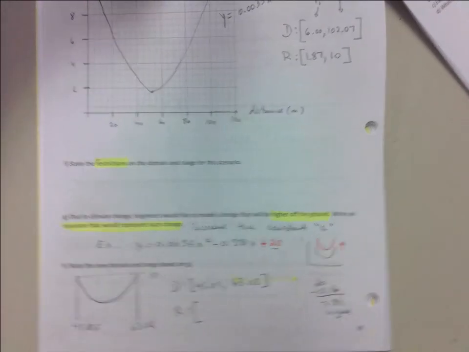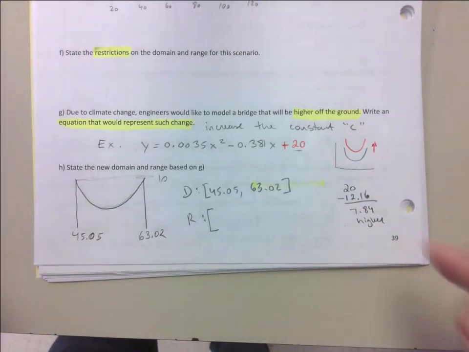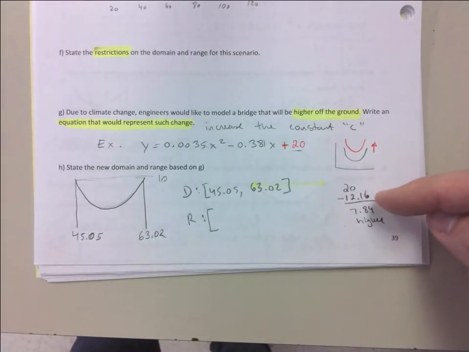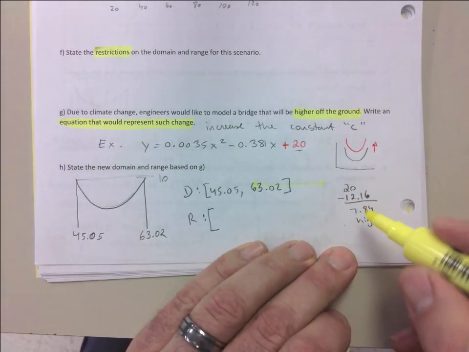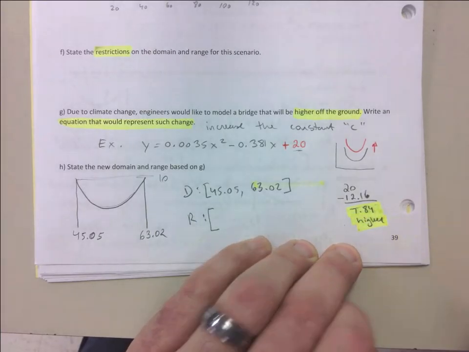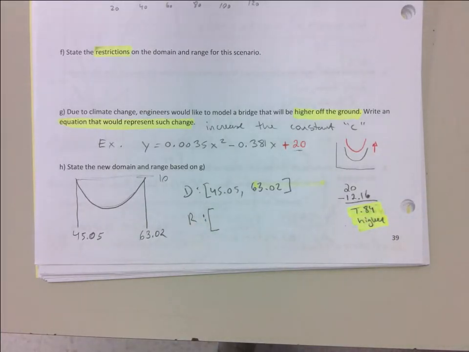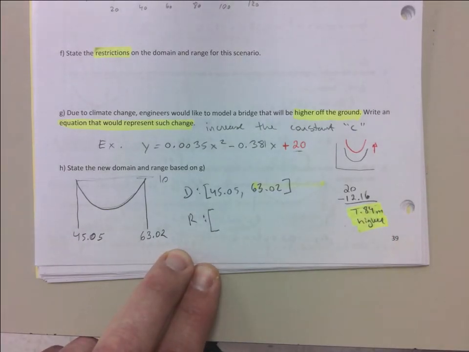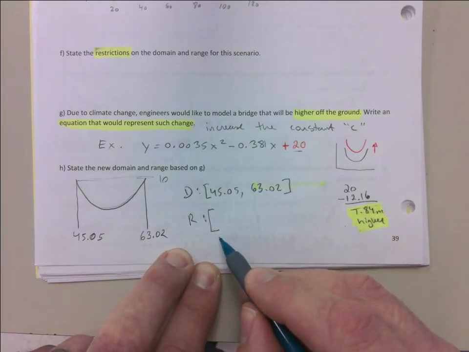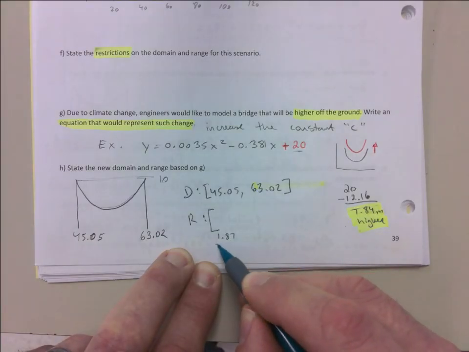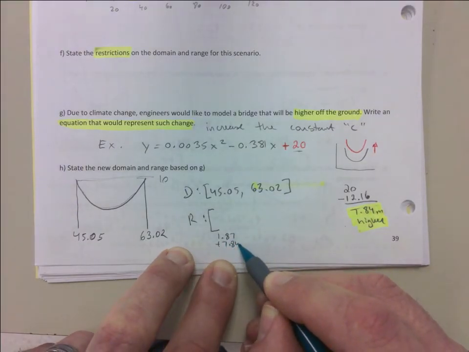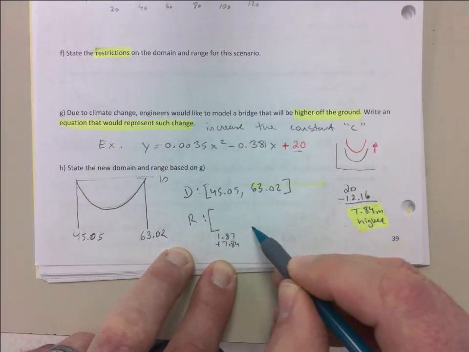Highlight that part. Oh, you can't see that. Sorry, guys. There. 20 minus 12.16. That's what it used to be. It means that the new cable, the supporting cable, is 7.84 meters higher. Okay? So I'm going to go 1.87 plus 7.84 to give me my starting range.